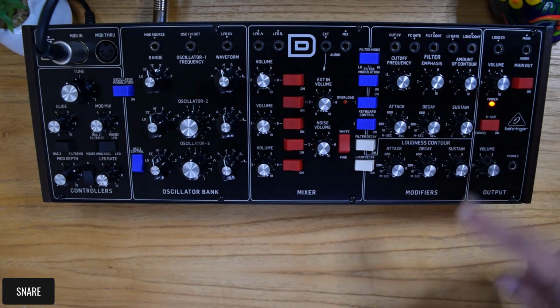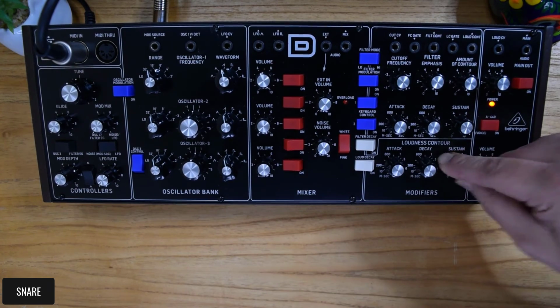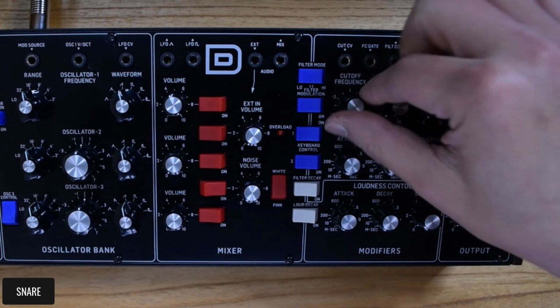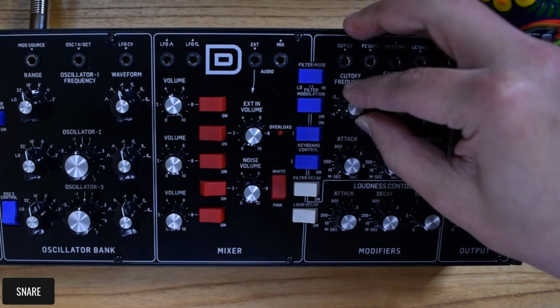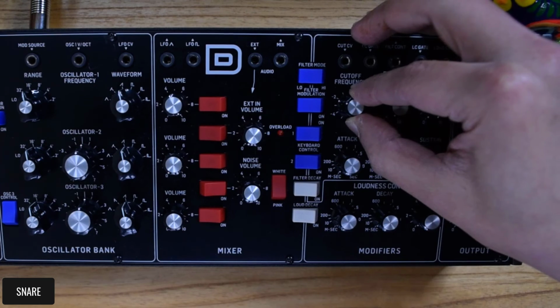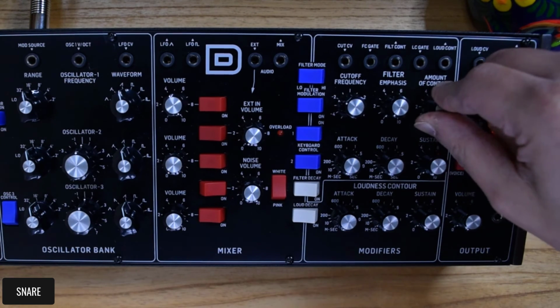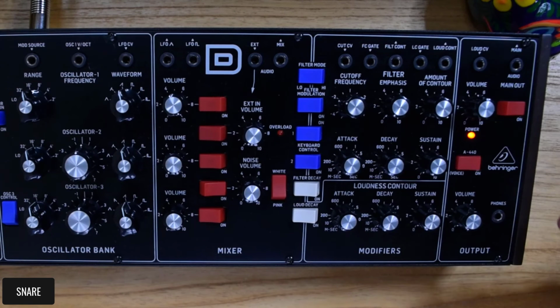So for now, I'm just going to go all the way down, all the way down, all the way down on this one, and all the way down on this one. Now, we want to do some amount of contour, but I want to do some cutting. So I'm going to go around -2, around there. I guess that's fine. Then I want to do some amount of contour and some modulation. And we can hear it in the background.